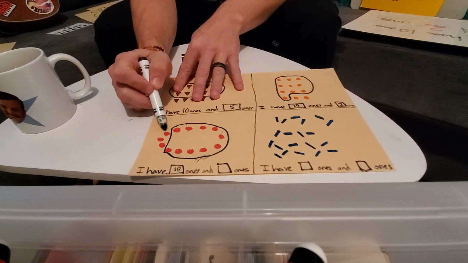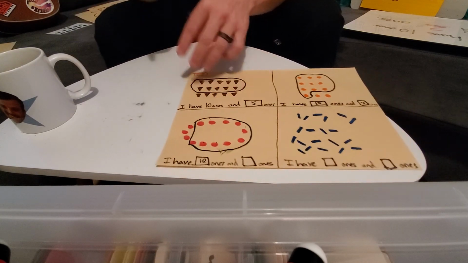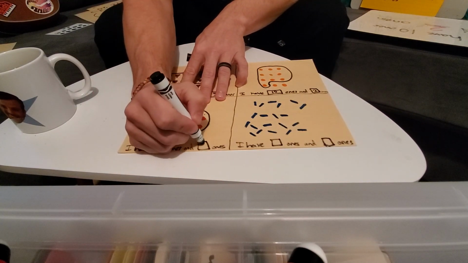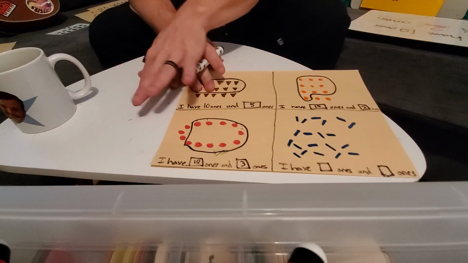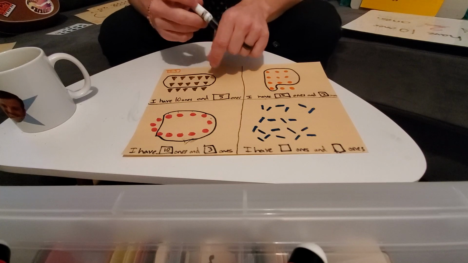And then how many are left outside? 1, 2, 3. Right, so we'll go around a tree, around a tree. That's the way we write our 3. And we fill in our math sentence to match our picture.